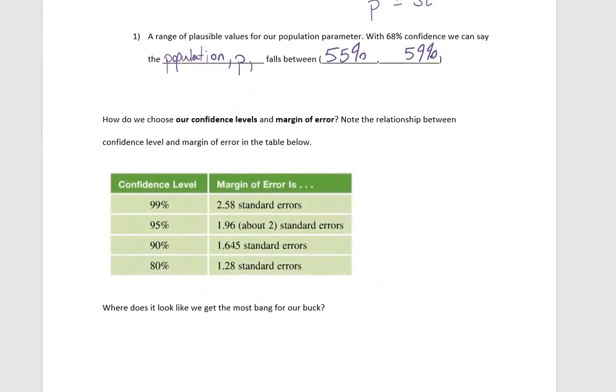When we're calculating our confidence levels and our margin of error, there's going to be a relationship. The more confident you are, the bigger your error is going to be. If you want to be 95% confident, that's going to be about 2 standard errors away, or if you want to be really exact, it's actually 1.96.